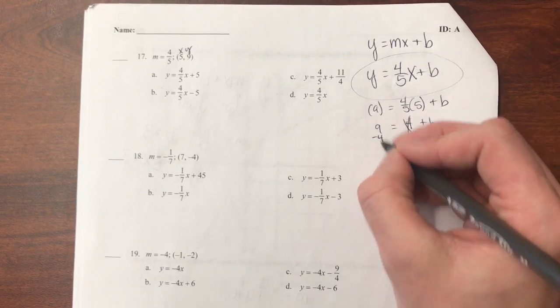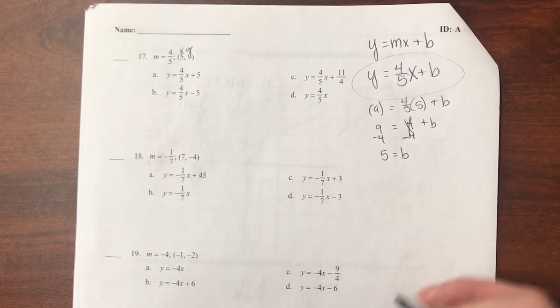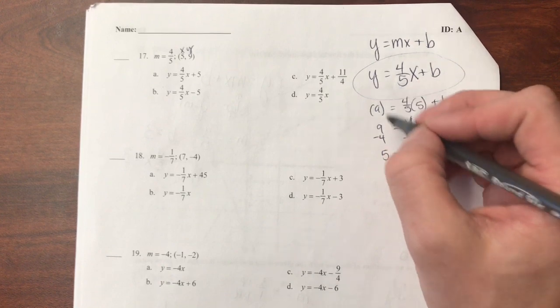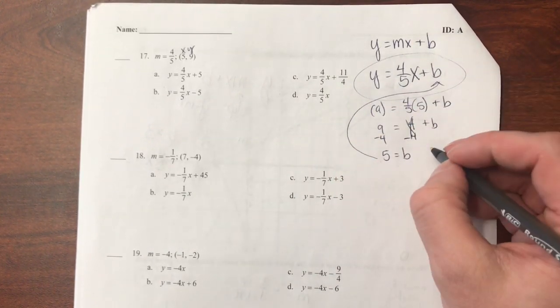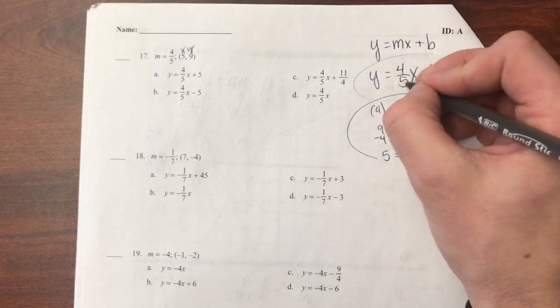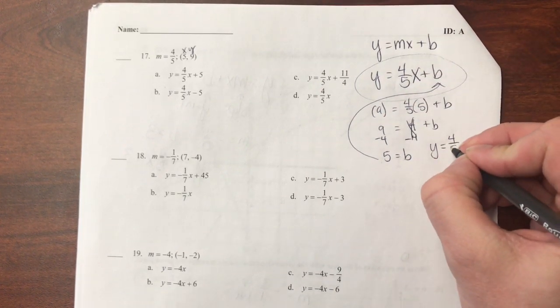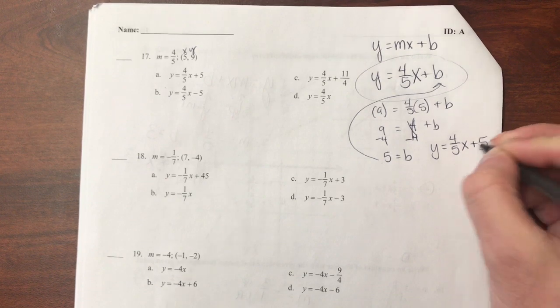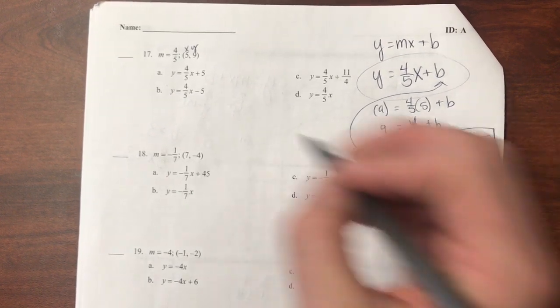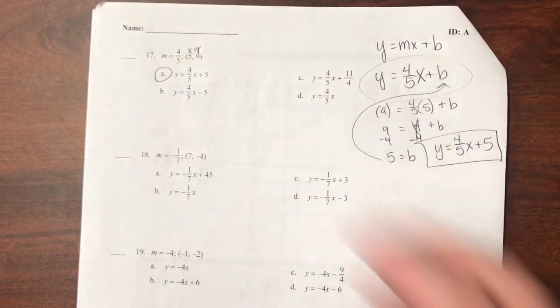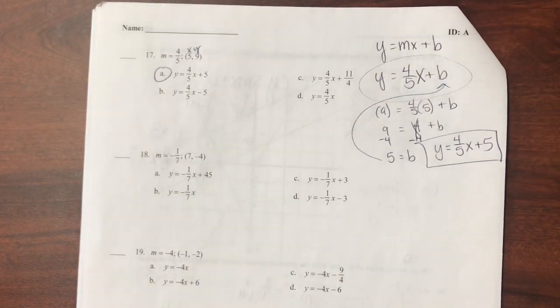B is going to equal 5. So if I take the fact that y equals 4/5 x and b is 5, I have the equation y equals 4/5 x plus 5. So tricky. Not a big fan of these problems, but gotta do them.